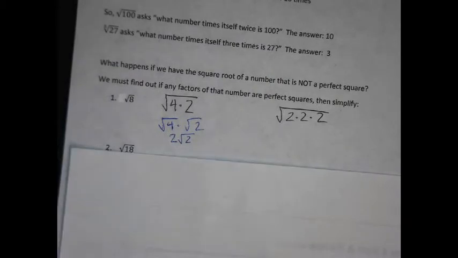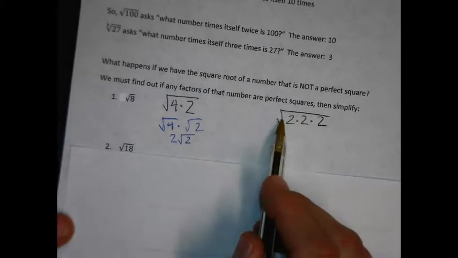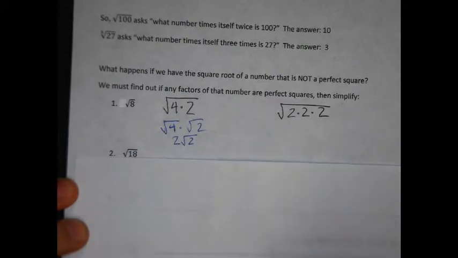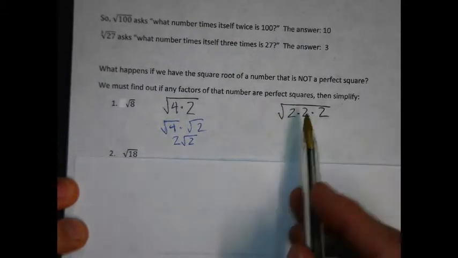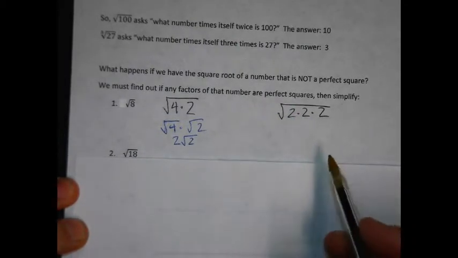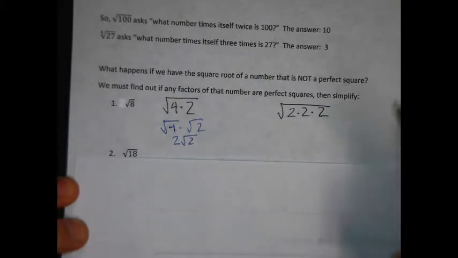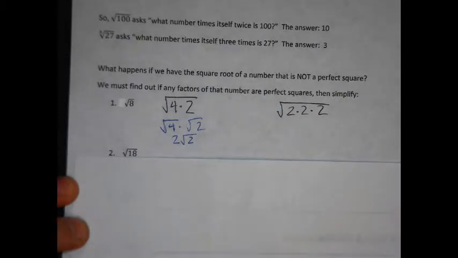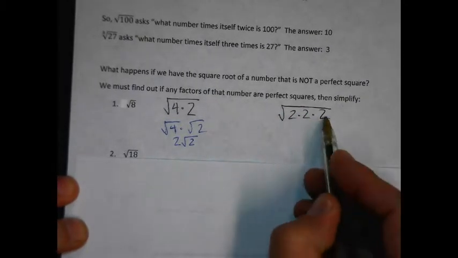Now we can also look at it this way. The index here is 2. If you remember, we talked about the index. So the index of that radical is 2. So what we're looking for in the radical symbol are pairs of the same factor. Okay, so we're looking for 2's of the same factor. So if you can see here, we have 1, 2, 3 2's. We have 2 of them.